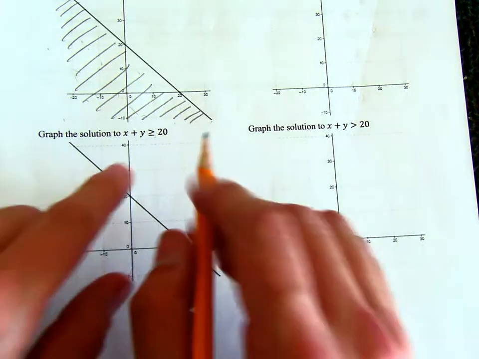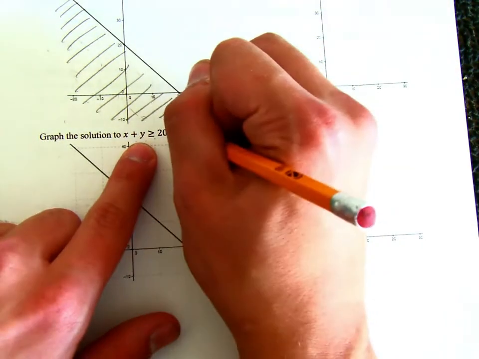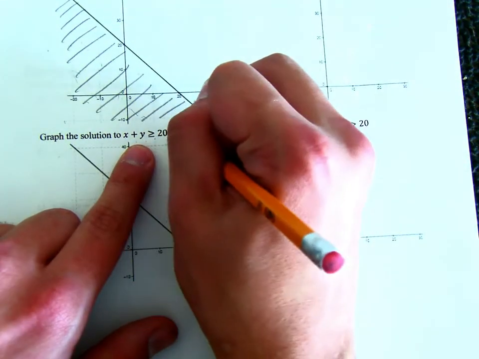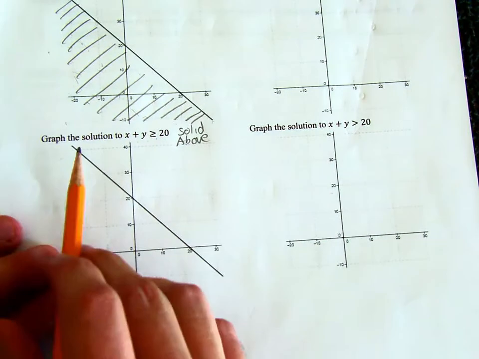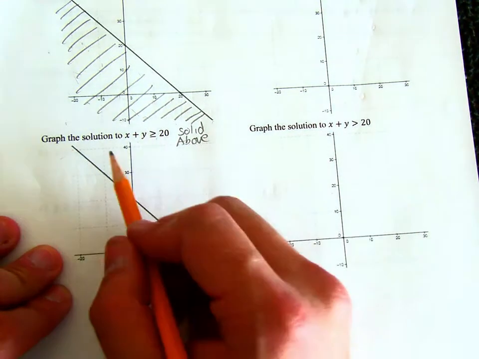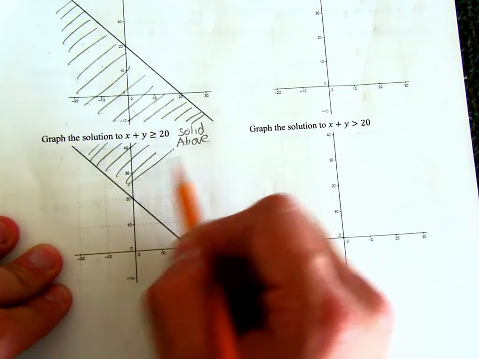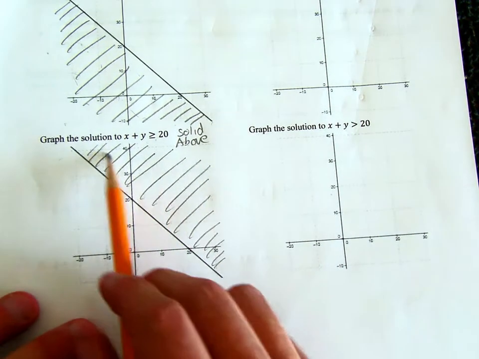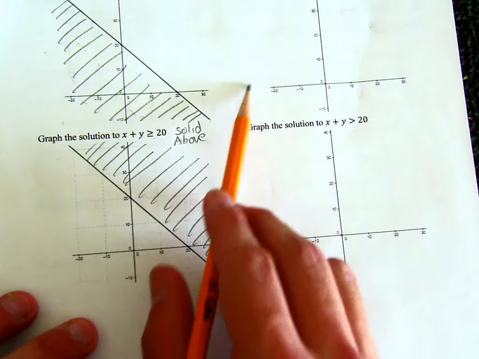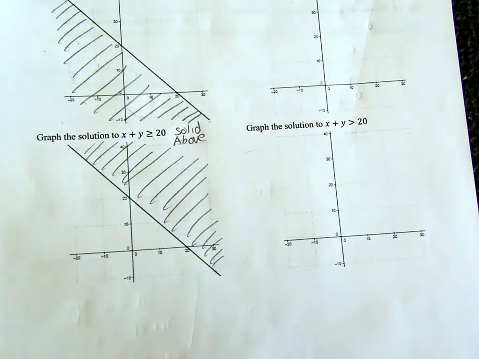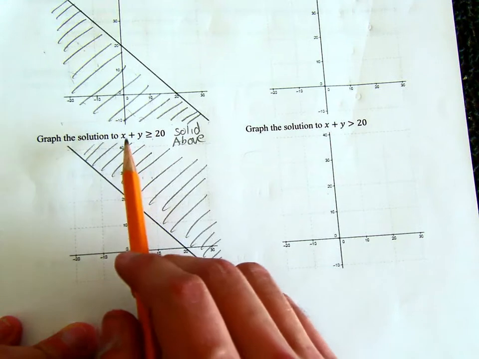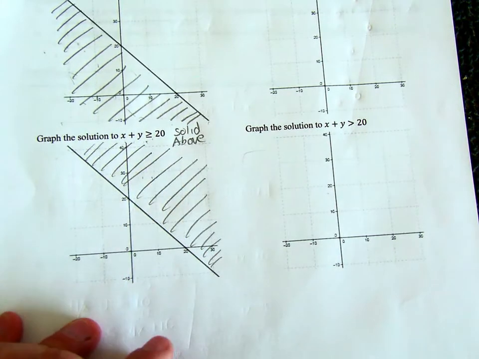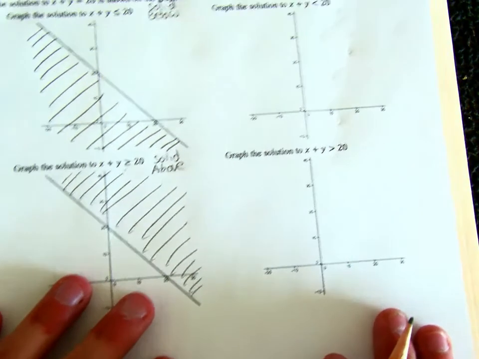So now we know, since it's greater than or equal to, it will be a solid line. And since it's greater than, it will be above the line. So if we look at this, we have our solid line drawn for us already. We're going to shade above. And if I picked any point within the shaded area on the coordinate plane, or even all the way out here if our graph was extended, we would have a solution to this inequality. X plus y is greater than or equal to 20. Okay? So now let's move back to this graph over here.